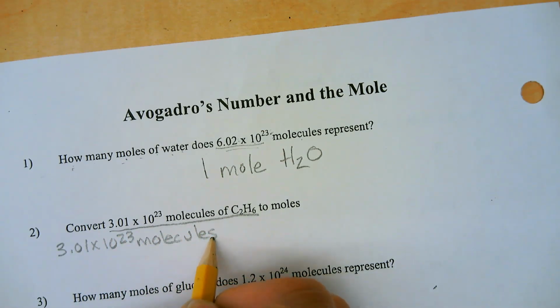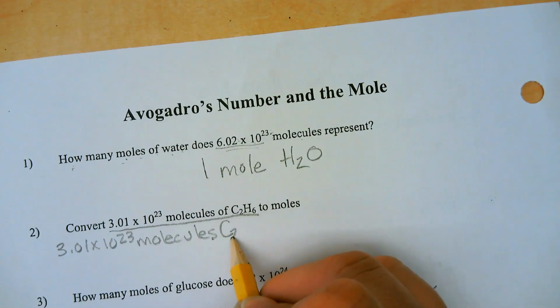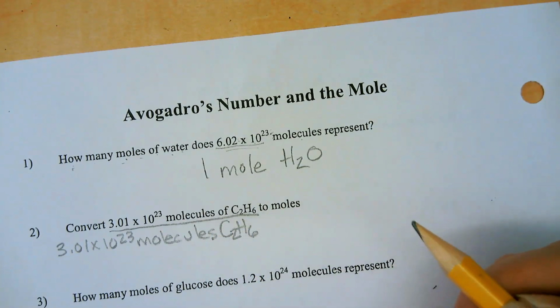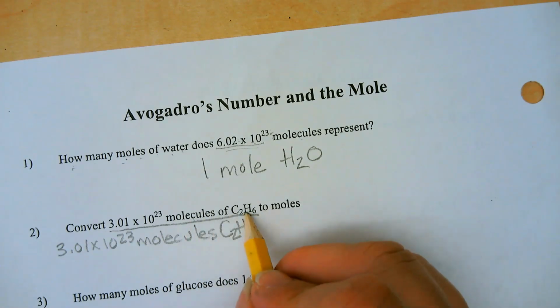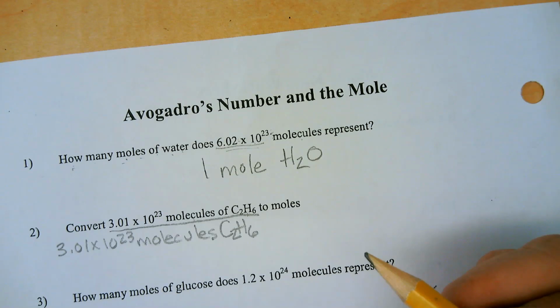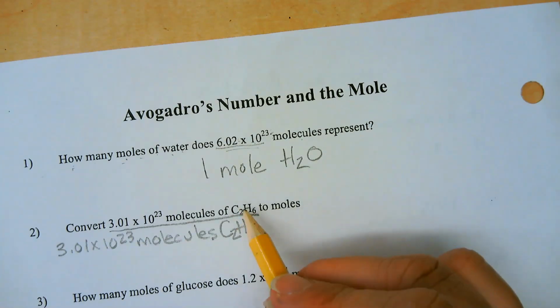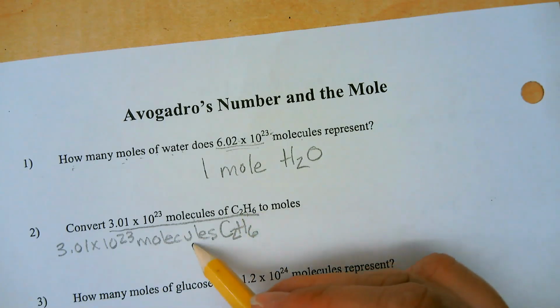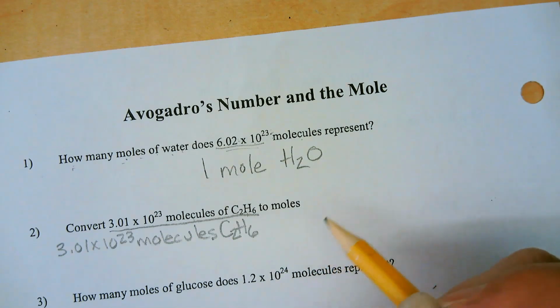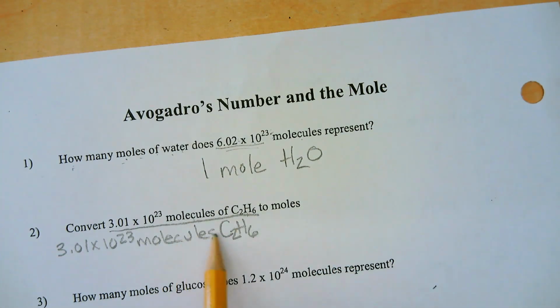Wow, it is a pain to write out molecules C2H6, but you gotta do it. You really have to write down the unit and the chemical. Because as we get deeper into stoichiometry, we're going to be finding much bigger equations where you're going to have more than one chemical that you're dealing with. So it's critical to write down what exactly you're doing. Not only that, but this right here is what leads you to the next step in solving the problem. So it's very important to write down your units.